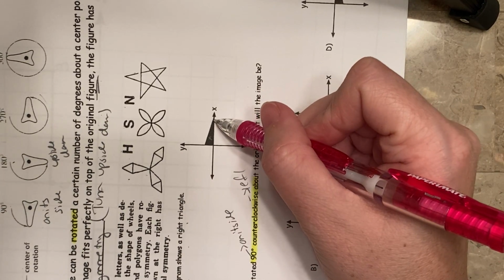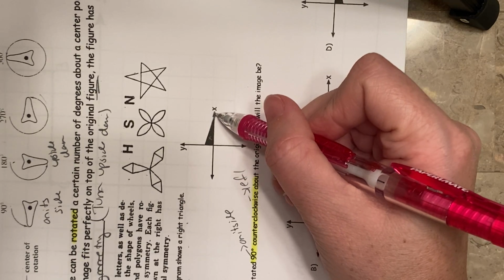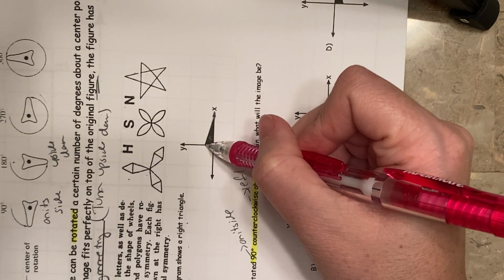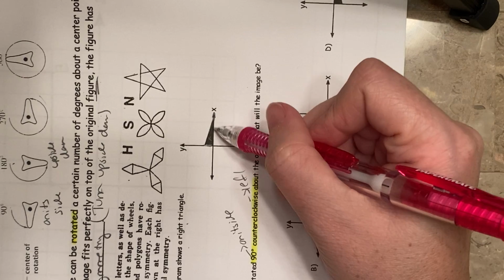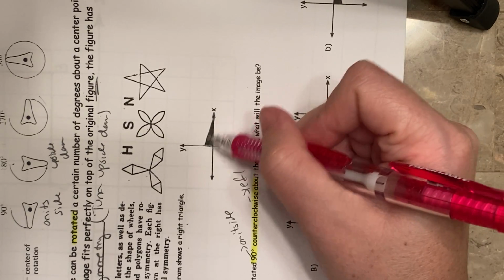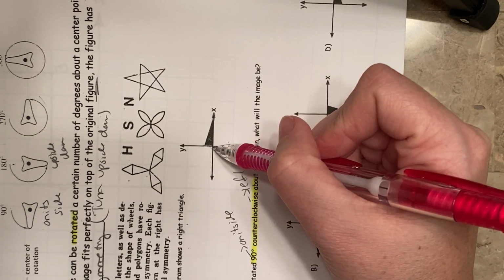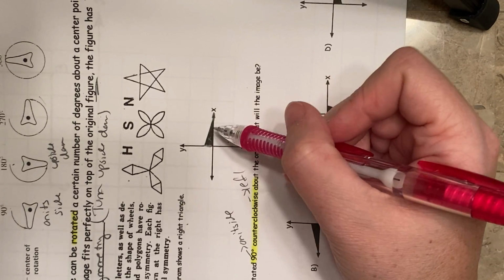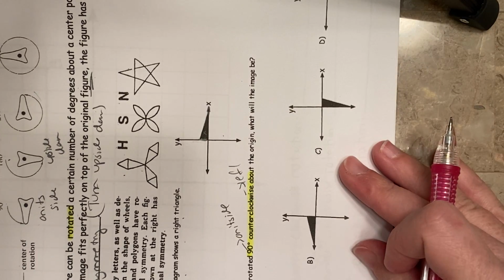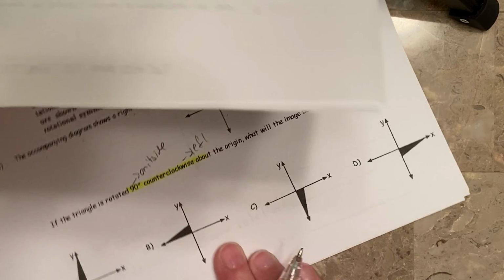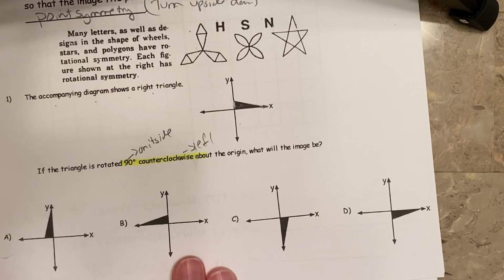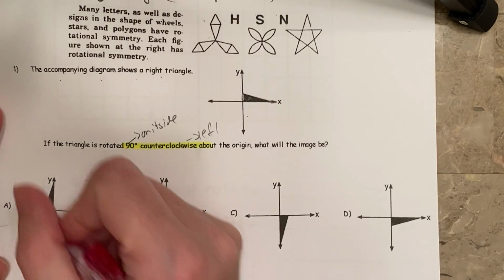So I have the top part here towards the x. Okay, I've got my base leg along the y-axis. This slants to the left. Okay, so it's kind of sitting up almost. So memorize what this looks like. Once you've got it, quickly turn, and you'll see that it is, sorry, my paper stuck. It is choice A.